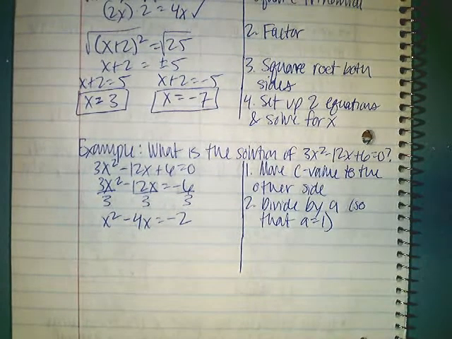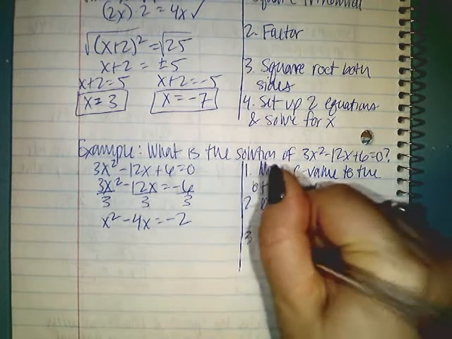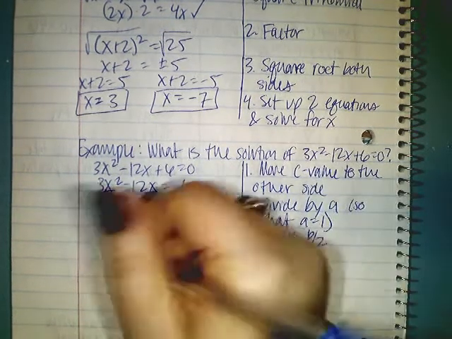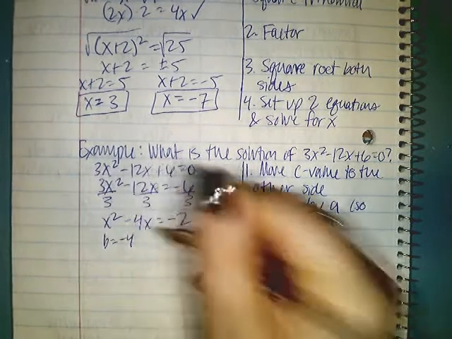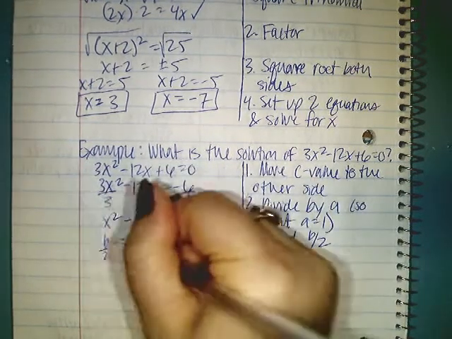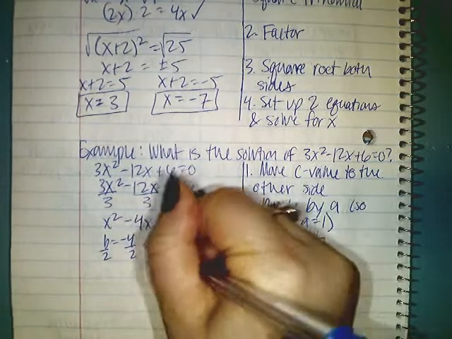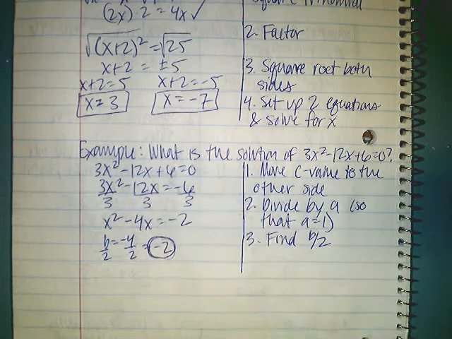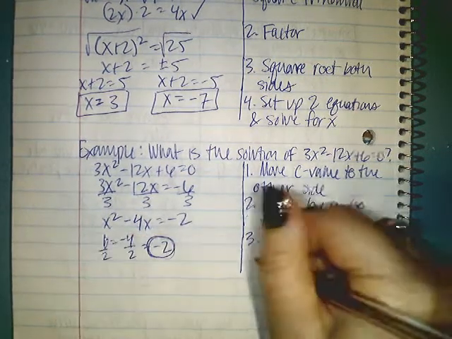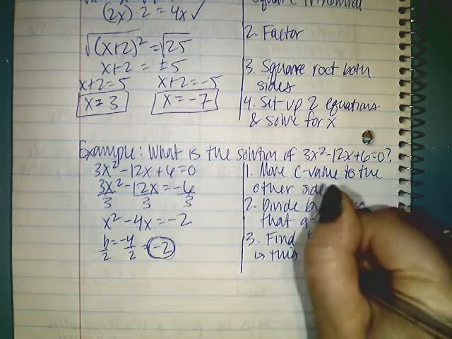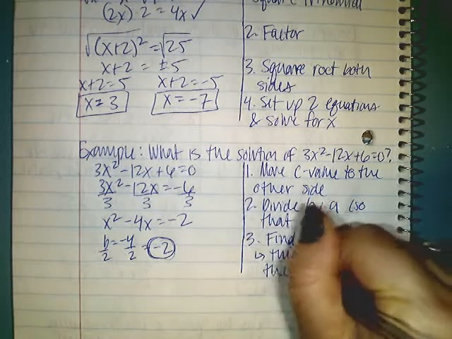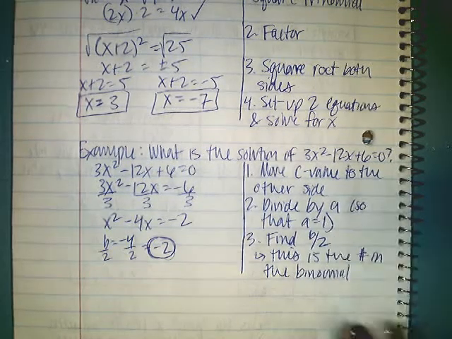So now we're going to find b over 2. So b over 2, b is equal to negative 4. So if I do b over 2, that's going to be negative 2. So I'm going to circle this value for a second because it's going to be important. This is going to become the number in the binomial that's going to be squared.